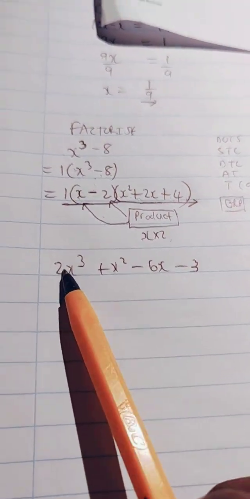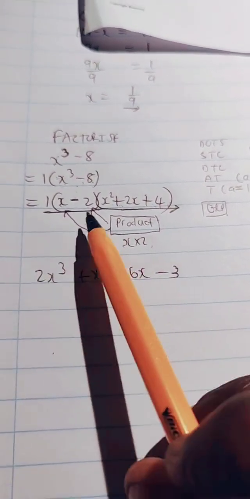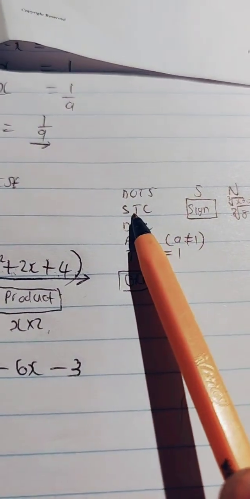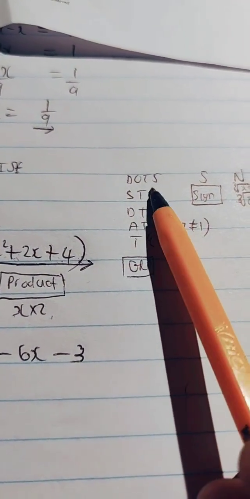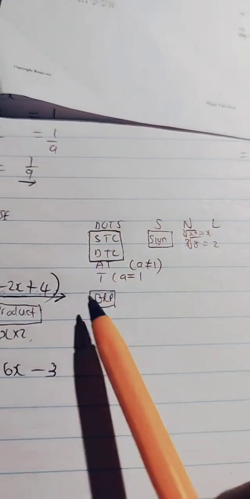Thank you very much. Okay, let's look at the next question. I think we have overspent our time looking at the sum of two cubes and the difference of two cubes, and now I'm sure you guys have gotten the method of how to factorize the sum of two cubes and the difference of two cubes.